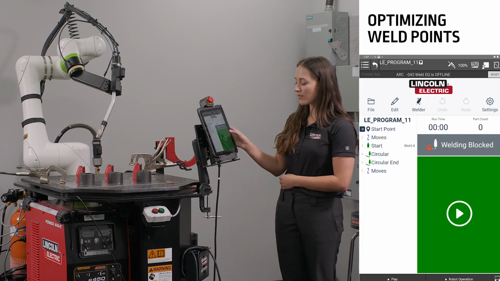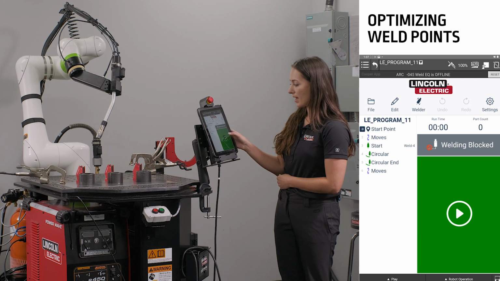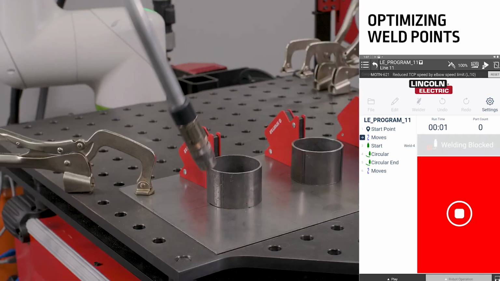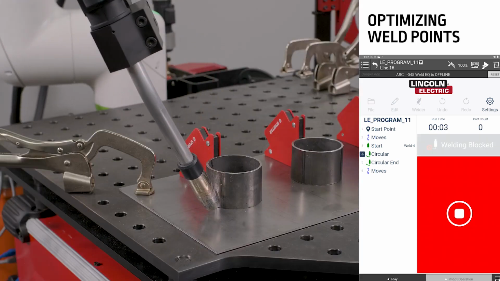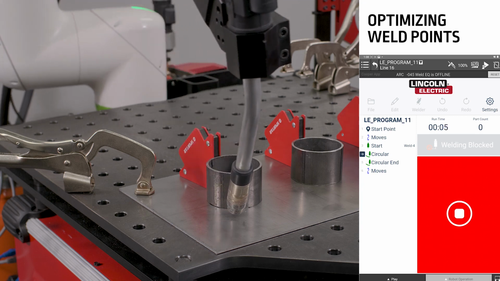Now I'm going to rerun my program, and you should see the change in weld angle to be now consistent throughout the weld.